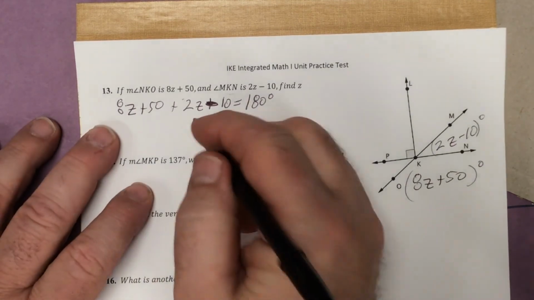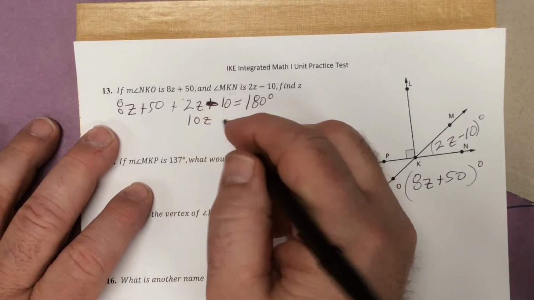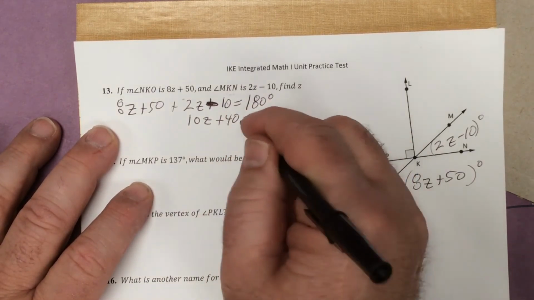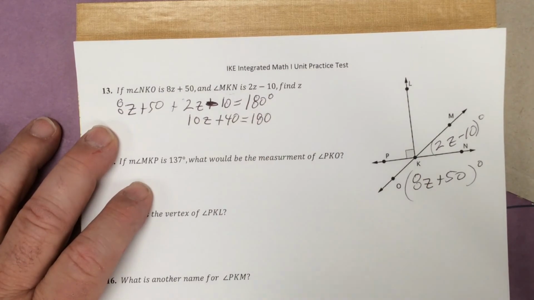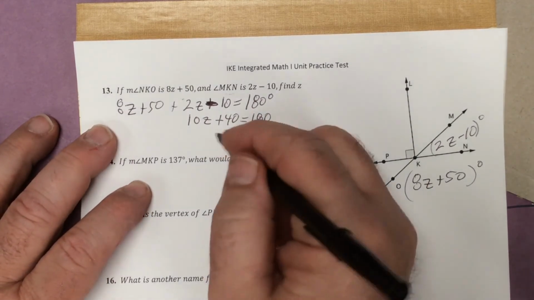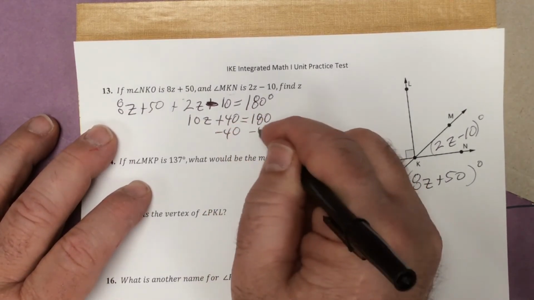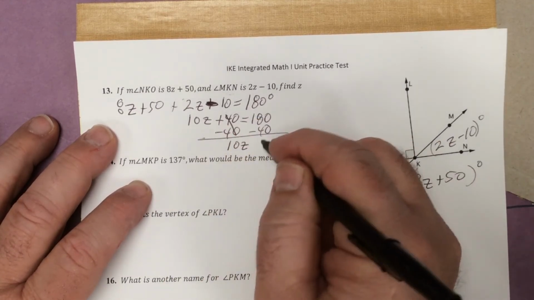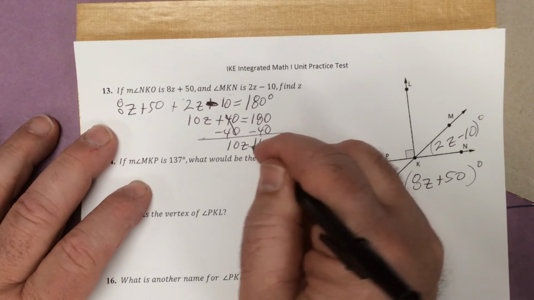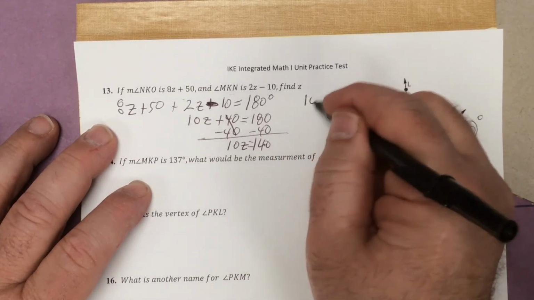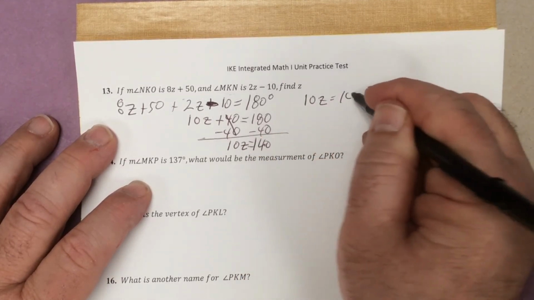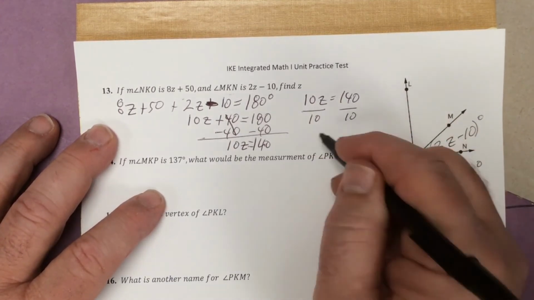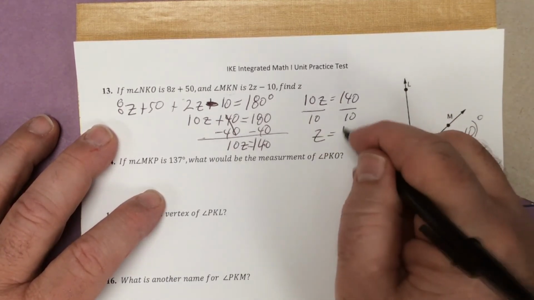I have 8z plus 2z, that'll be 10z. 50 minus 10, that's going to be plus 40, equals 180 degrees. From this point here, I'll go ahead and subtract 40. That's going to give me 10z equals 140 degrees. I'm going to bring this up here. I'll write 10z equals 140 degrees. Then if I divide both sides by 10, I'm going to get z is equal to 14.